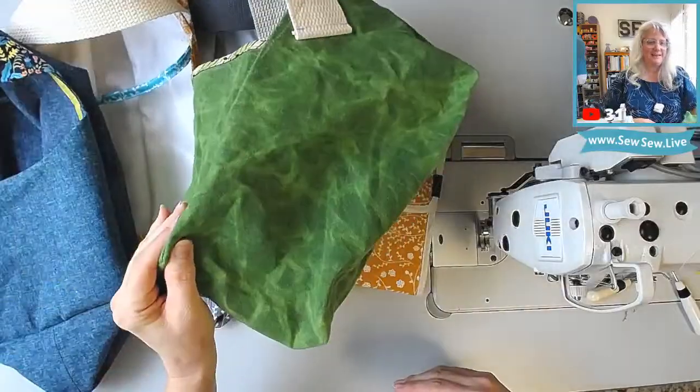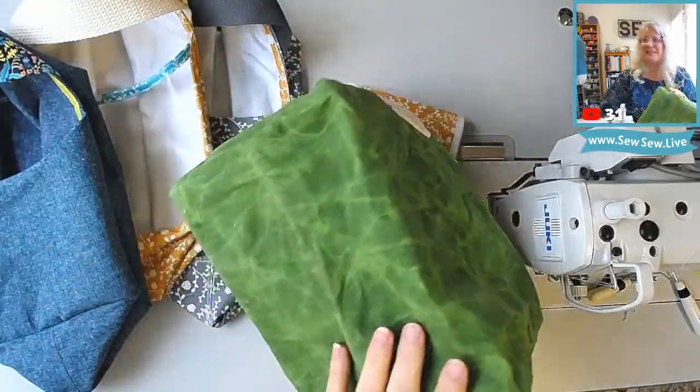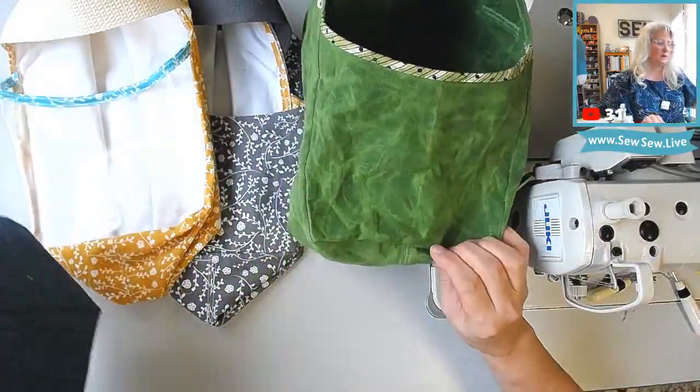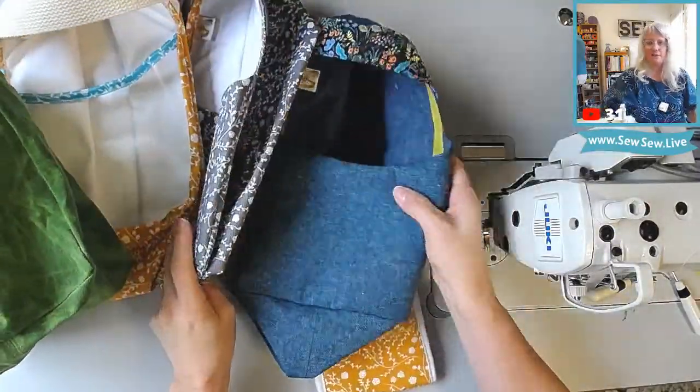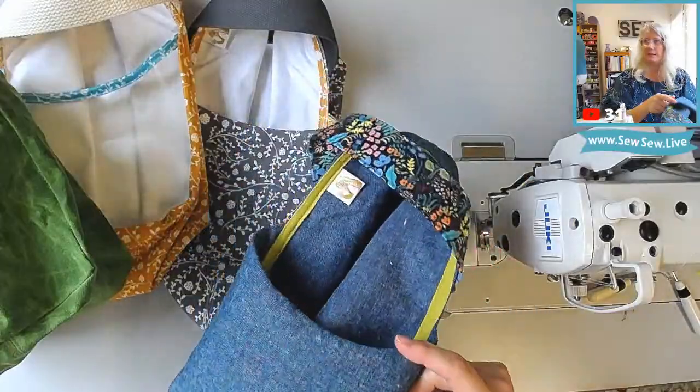And these turned out great. These were really fun to sew. I love sewing this thing. This is one design I've made. I actually love sewing this one. This is so cute. Oh my goodness, I love this.